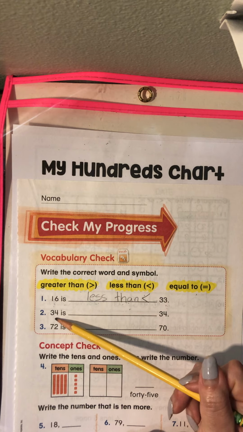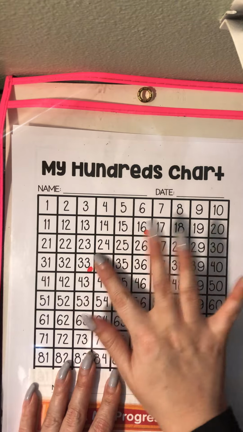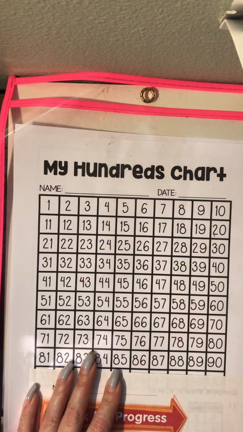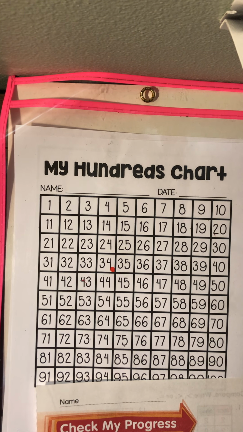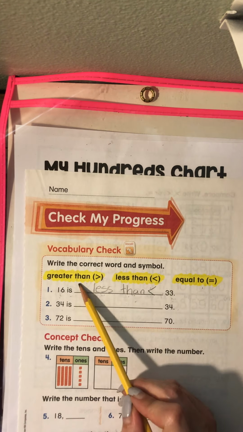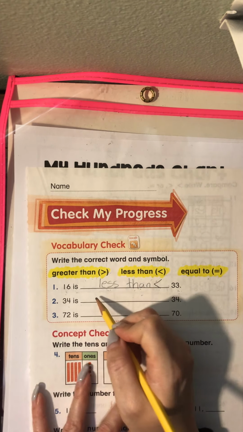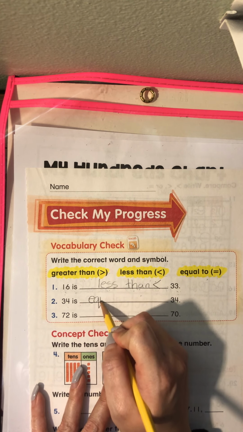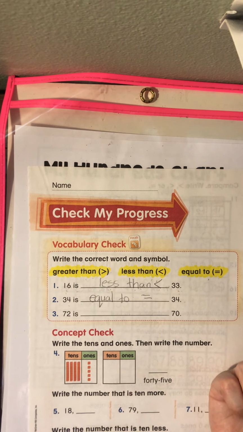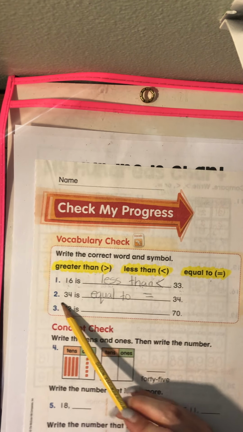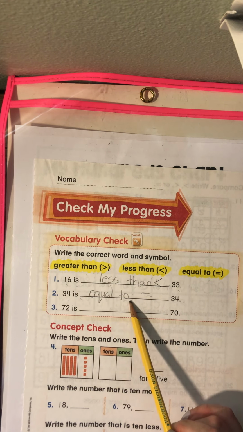Let's look at number 2. 34 is blank 34. Well, 34 and 34, it's the same number. So is it going to be greater than, less than, or equal to? They're equal to each other. So we're going to write equal to. And the symbol is this one. So we read it, 34 is equal to 34.